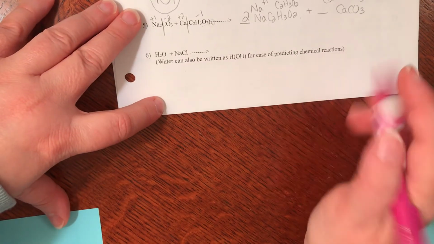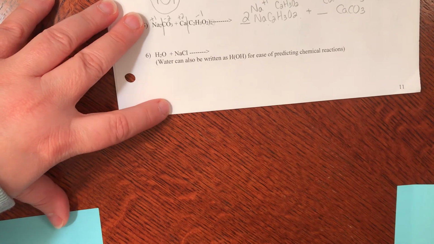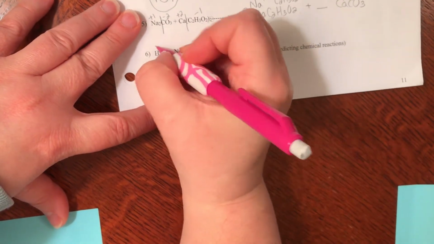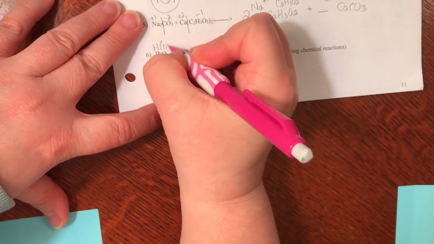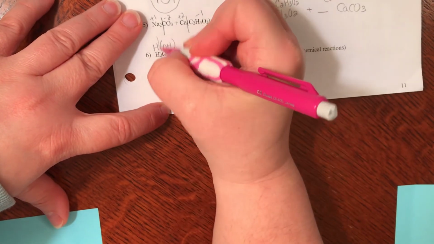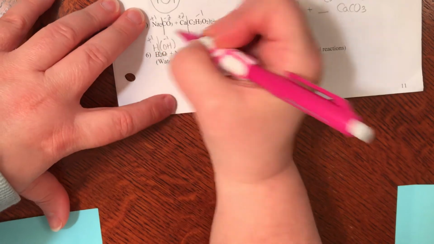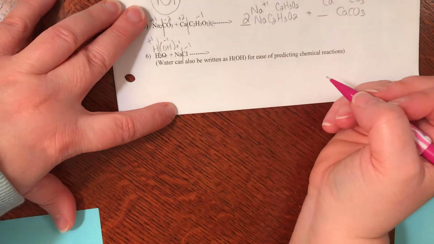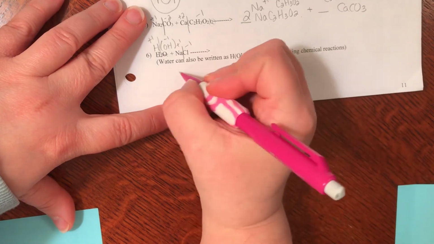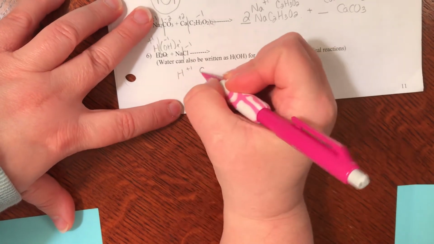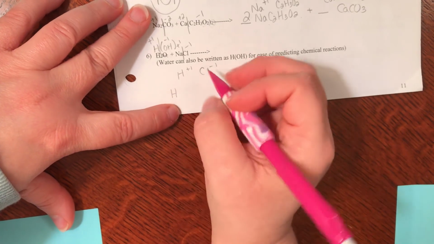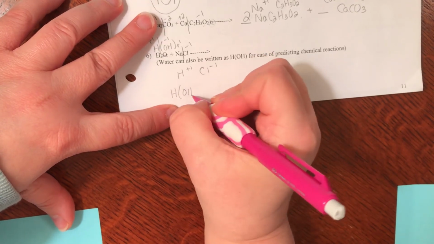Number 6, what I want to do here is write water as HOH. So I'm going to cross off water and write HOH. So H is +1, OH is -1. Sodium is +1, chlorine is -1. So I'm going to have H +1 and Cl -1. I'm going to rewrite this down here. The words were in my way.